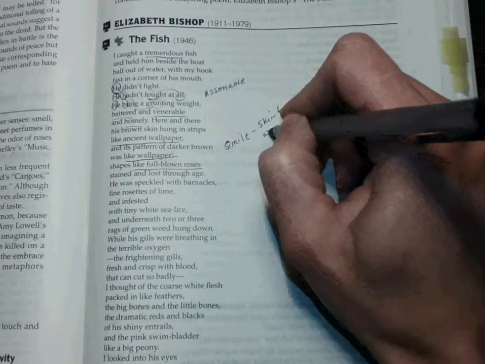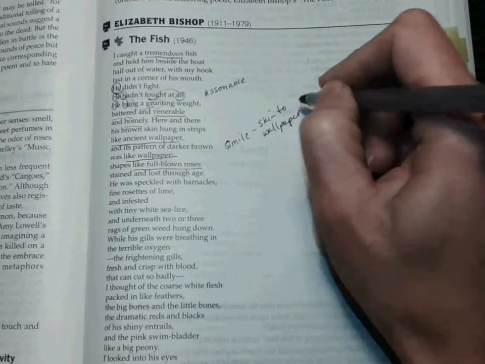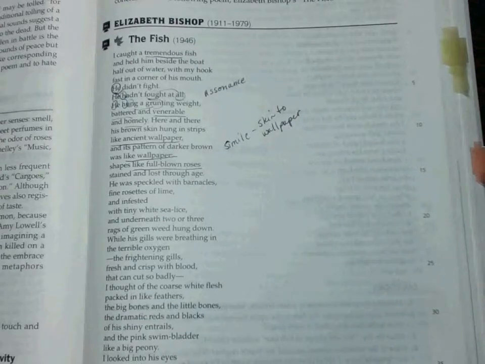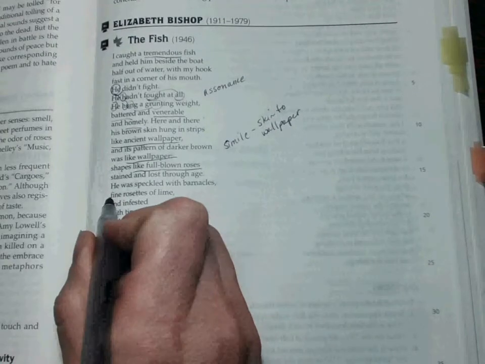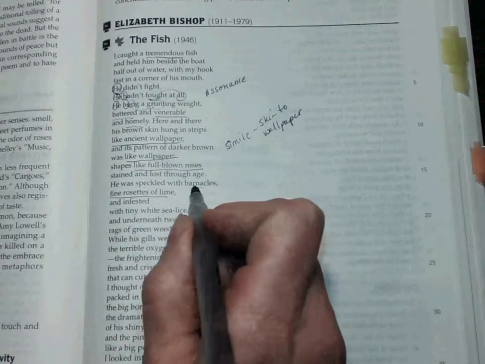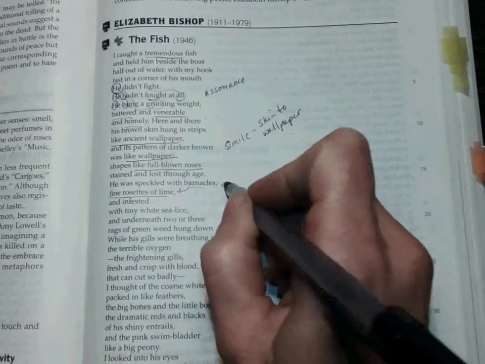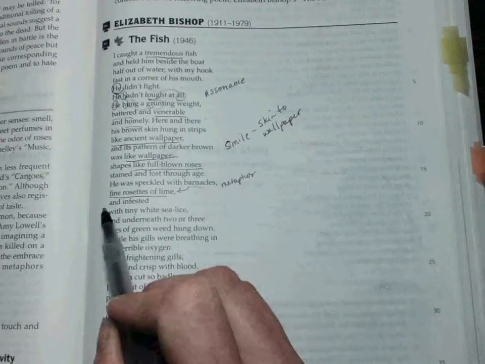Okay, he was speckled with barnacles, fine rosettes of lime. So here again, the barnacles are being compared. This would be metaphor, being compared to fine rosettes of lime.